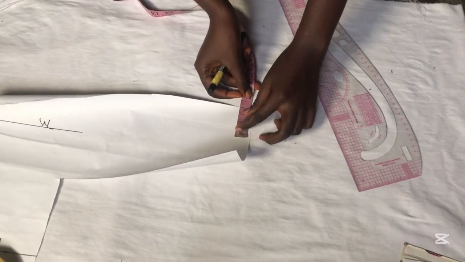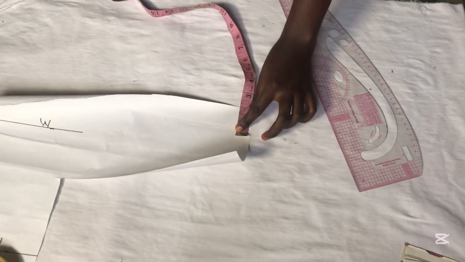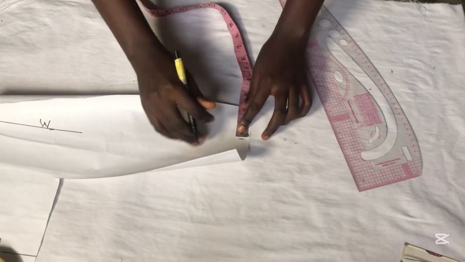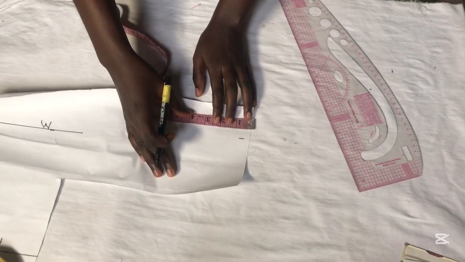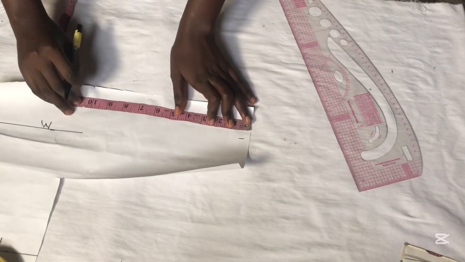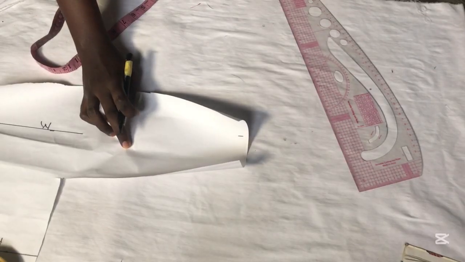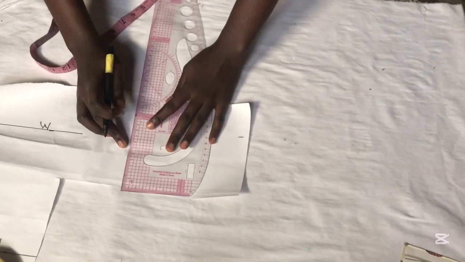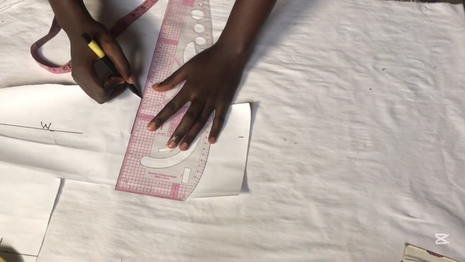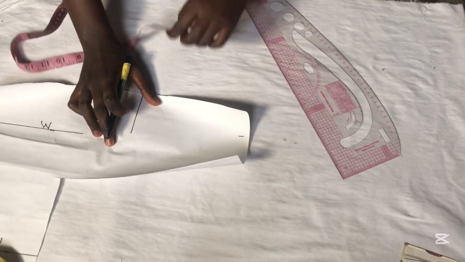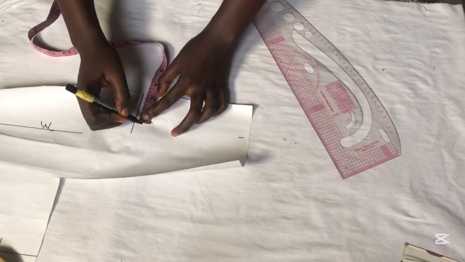So I'm just going to mark out 2 inches. The width is going to be 2 inches. You can work with 2.5 if you want yours to be a bit wider, but I'm going to work with 2 inches, and then I'm going to come down by 7 inches. Now I'm going to rule the lines out at the bottom as well as at the top. We're going to rule a straight line down.